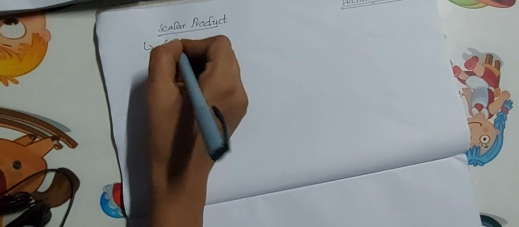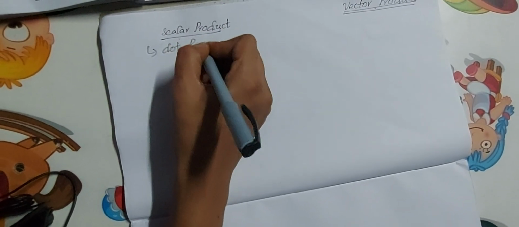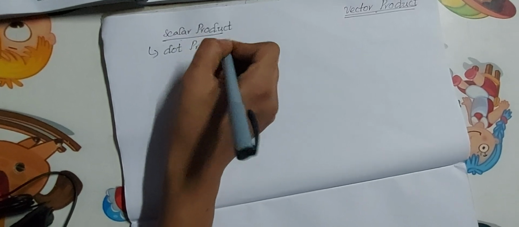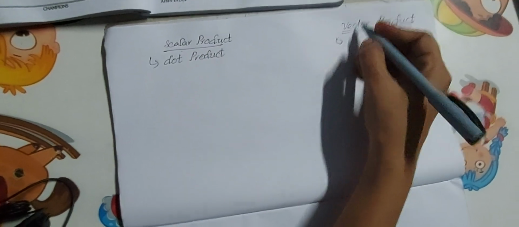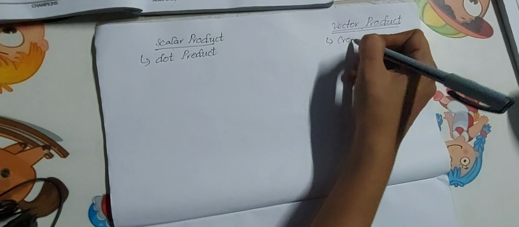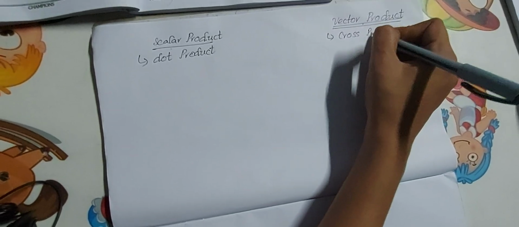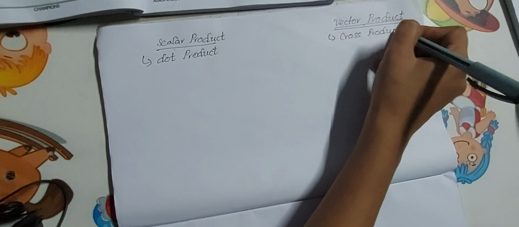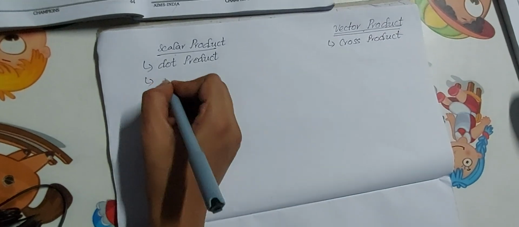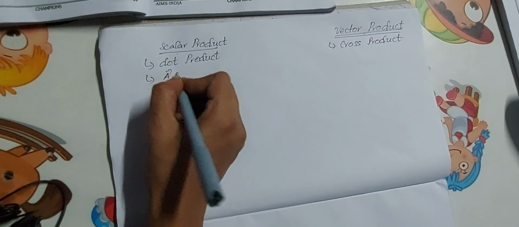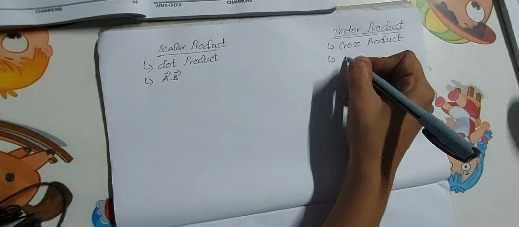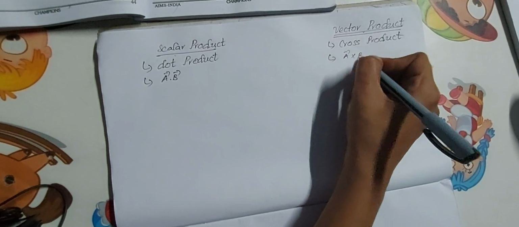It is also called the dot product. The other name of the scalar product is dot product, and the other name of the vector product is cross product. Cross product. Now let me tell you, it is denoted as a bar dot b bar, and the vector product is denoted as a bar cross b bar.